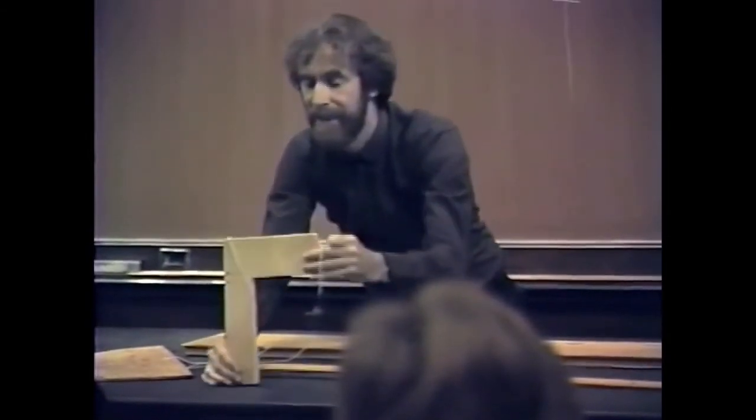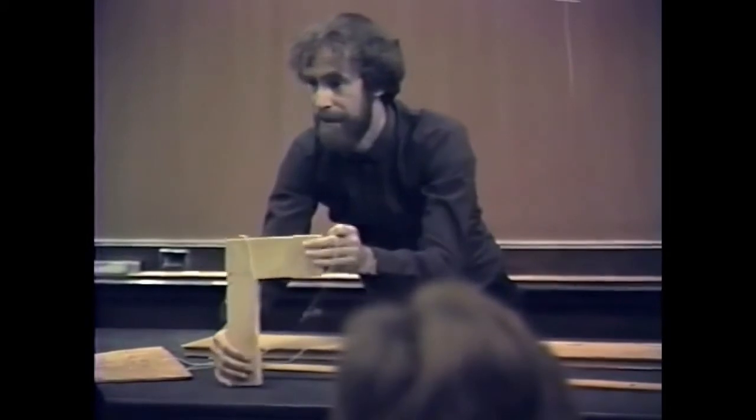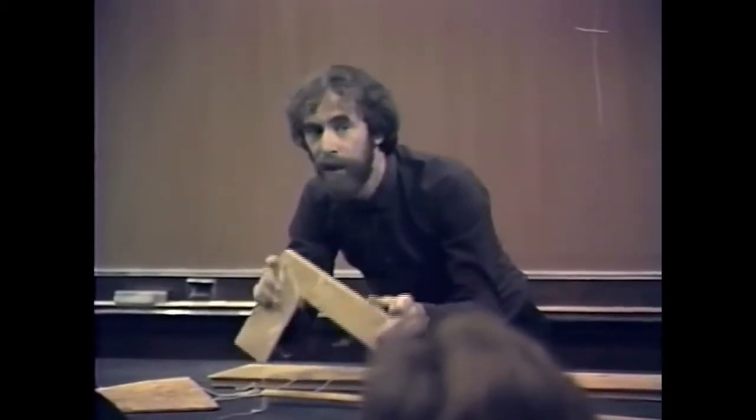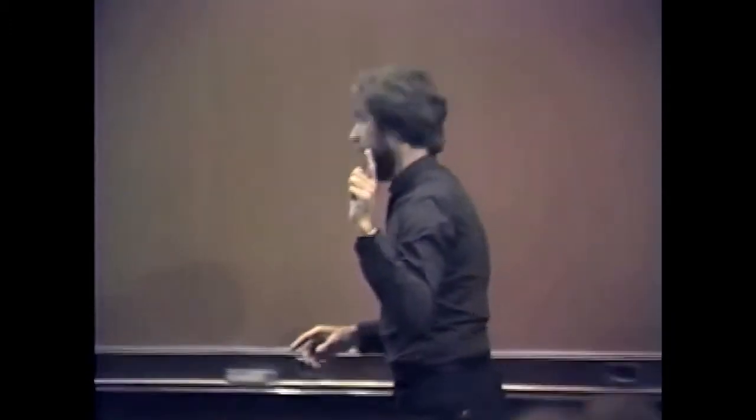But how about I tip it like this? You know it's going to topple over. Everybody knows that. Children know that. It's going to topple right over. Now, we have a way of looking at that. Let's look at it on the board.